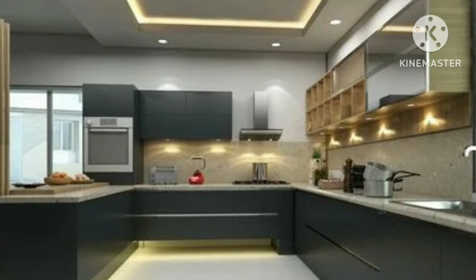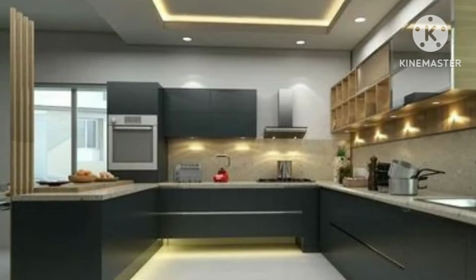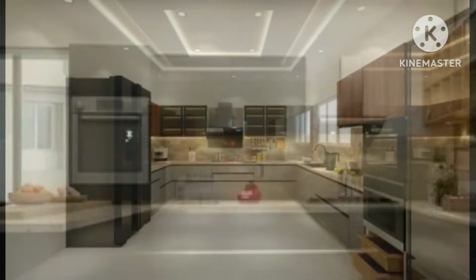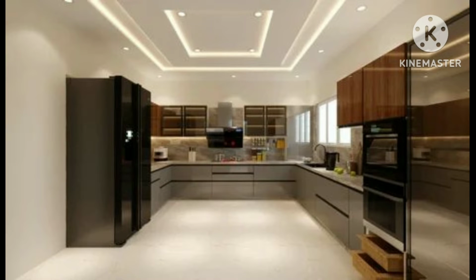Drawer cabinets. These cabinets consist primarily of drawers, making them suitable for organizing utensils, cutlery, and kitchen accessories. Drawer cabinets come in various widths and heights.